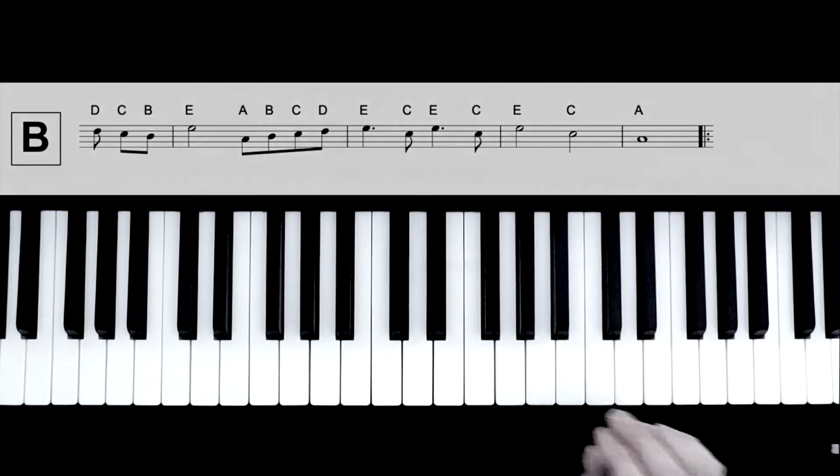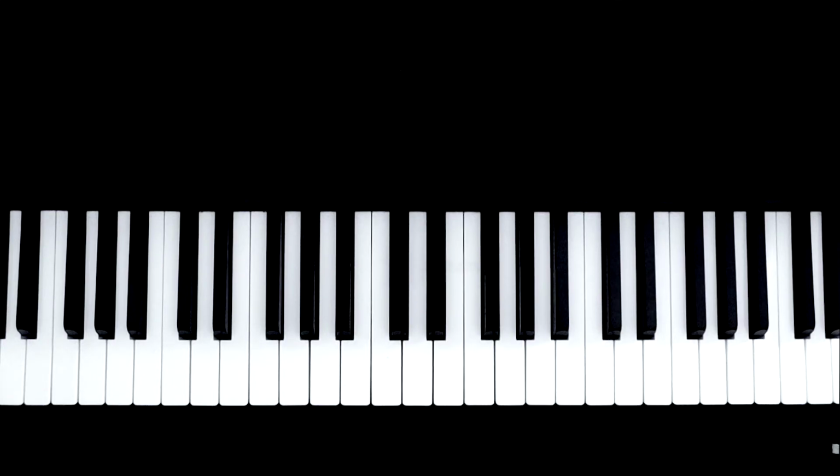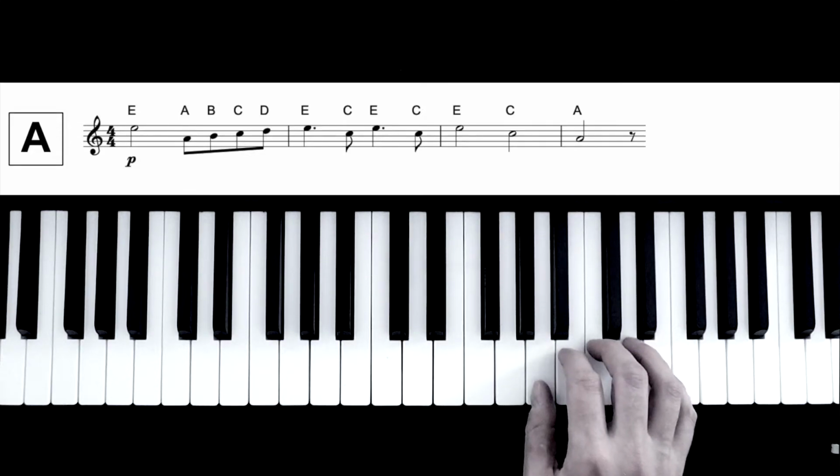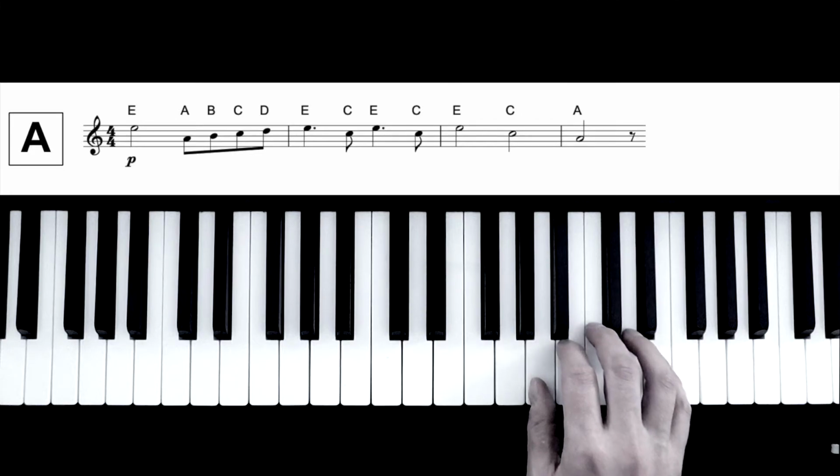Okay, so lines A and B are very similar. The only difference is at the end of the A line, you've got those 3 notes which kind of link in to the second line. So listen to sections A and B running together all the way through to get a sense of how they flow. So find the position, hands nicely kind of curled, ready to play. Here we go.